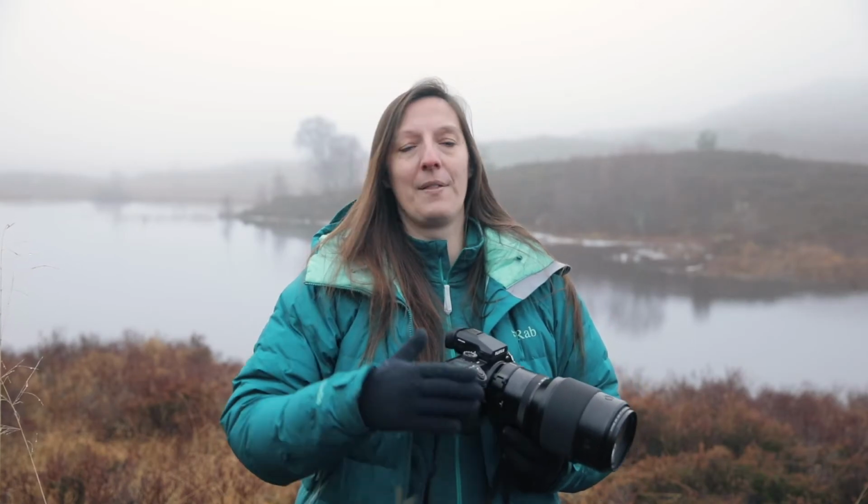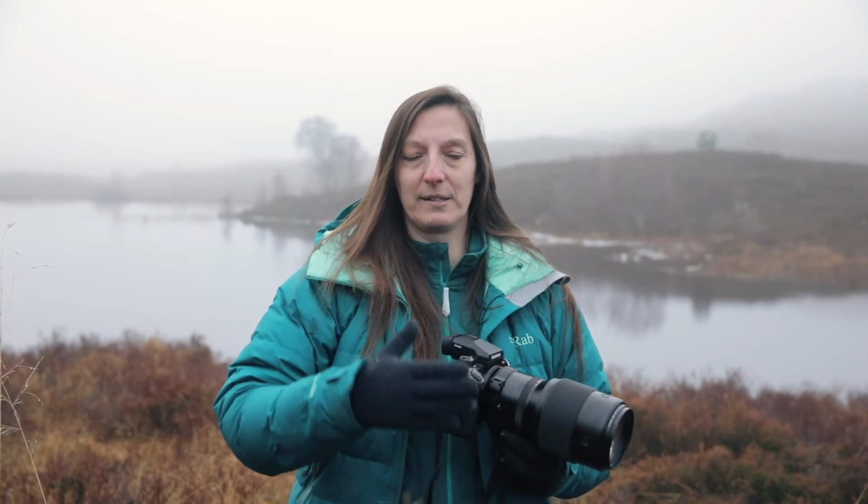f22, for instance, goes the opposite way. Everything's in focus. If you're doing landscape photography, you really want to be shooting around f16. f22 isn't the best aperture to shoot at anyway. It's optimal about f11 to f16 for landscape work, and that'll get everything in focus nicely. I'm going to show you some examples of different apertures and how using these apertures really gives you a different effect.